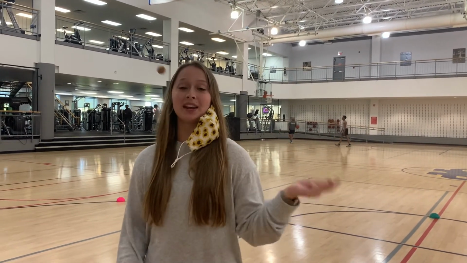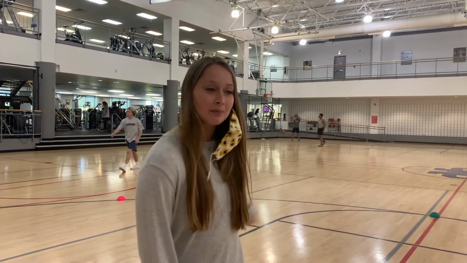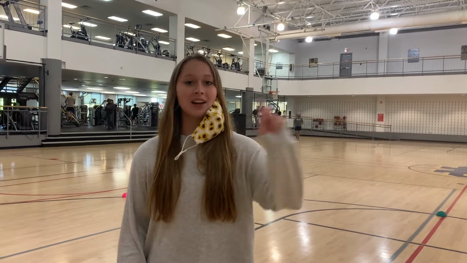When he gets to each cone, I'm going to get him to do a jump shot. So for this one, I'm just going to get him to go around and then back to where he started and do that 2 times.